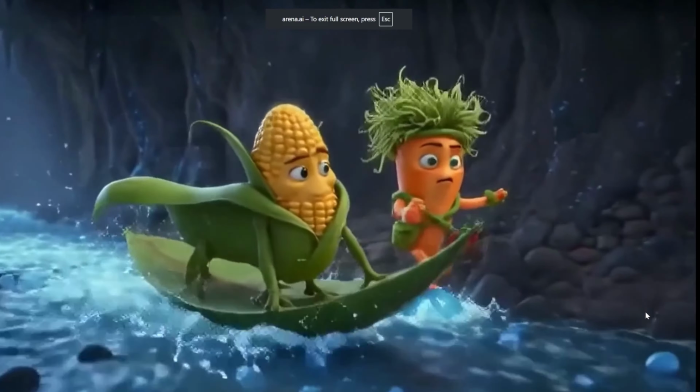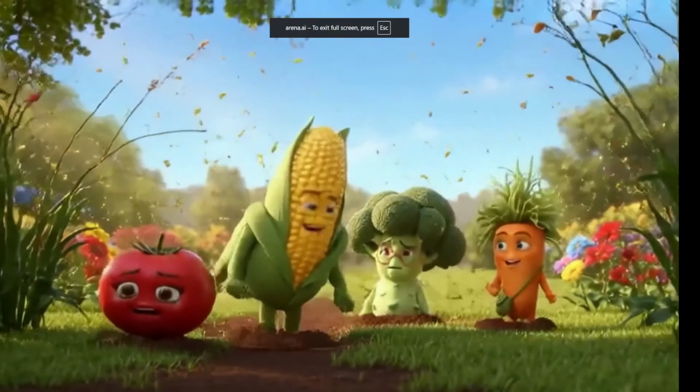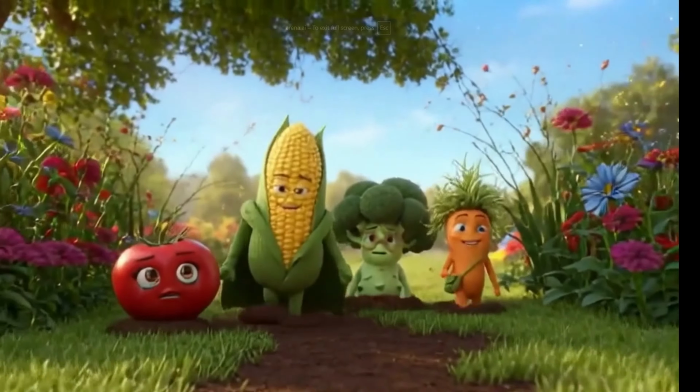And there you have it. In just a few minutes, you can go from idea to fully animated Pixar-style story, all using AI and mostly for free.